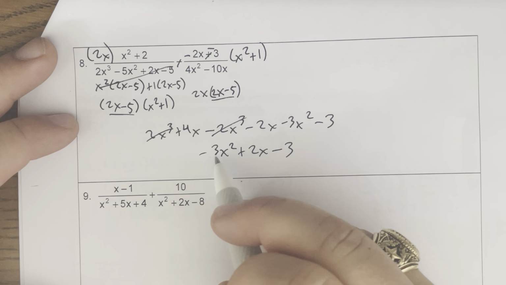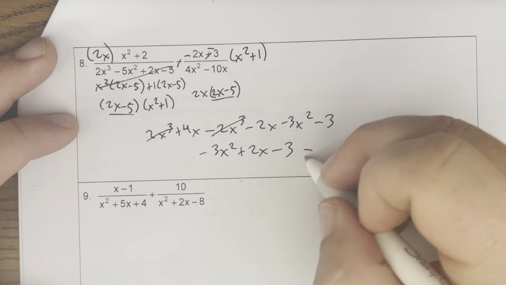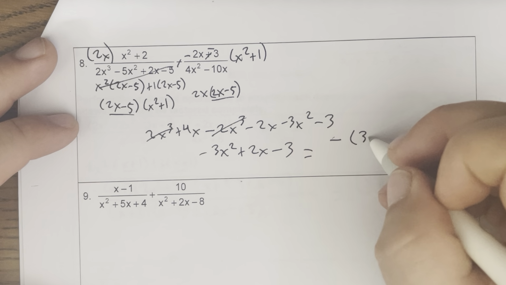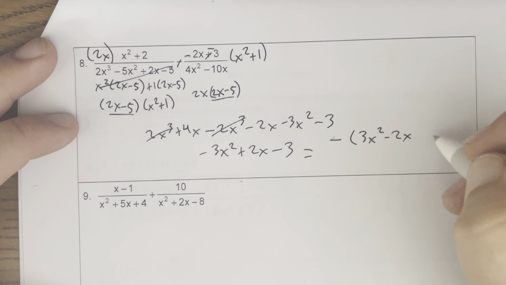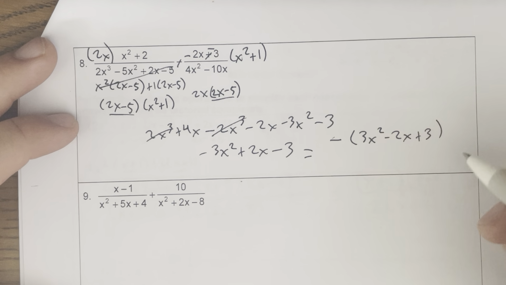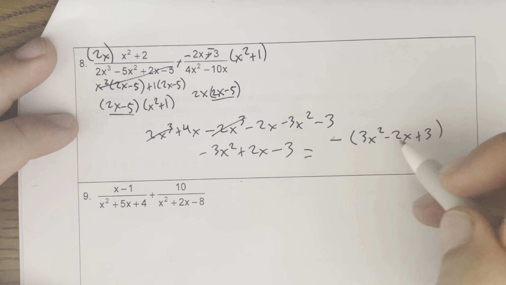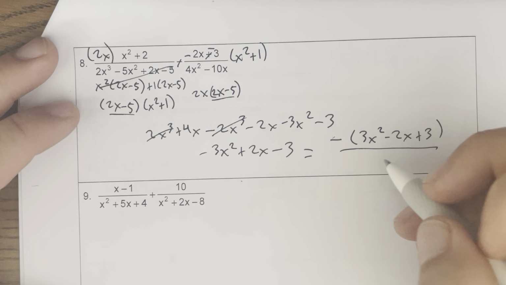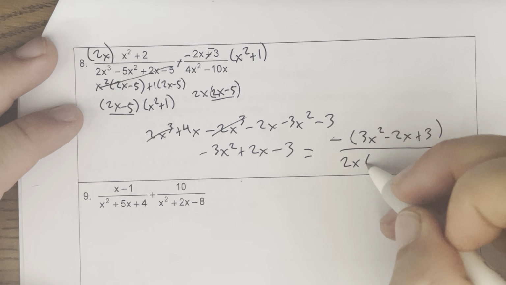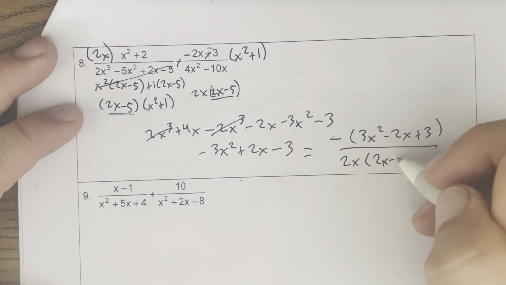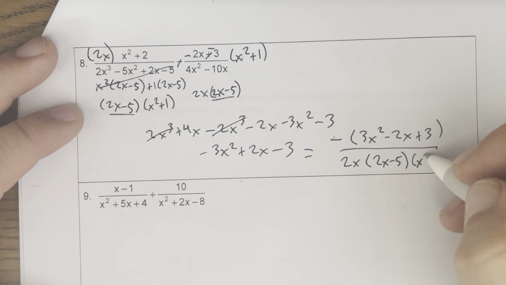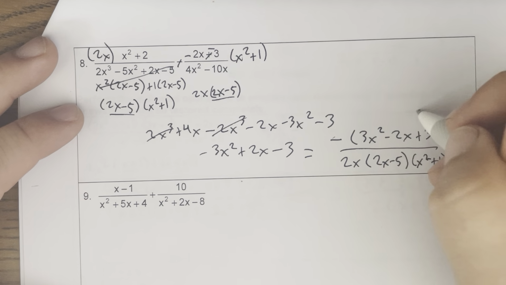And then I don't like my first term to be negative, and so I'll just take out a negative. And that becomes positive 3x squared, negative 2x, and positive 3. And I could try and think, okay, is there anything that multiplies to 9, adds to negative 2? No, I can't think of anything, and then we'll just put my denominator down here. So the 2x minus 5, and the x squared plus 1, all three pieces.